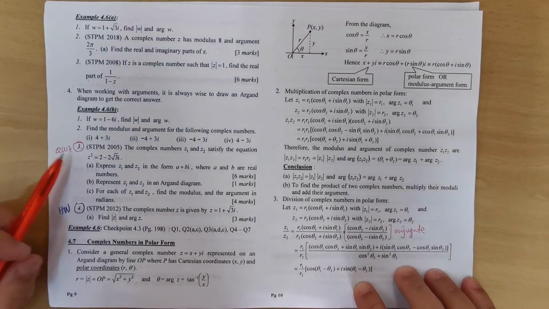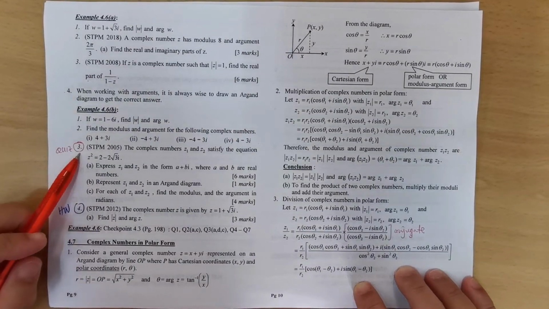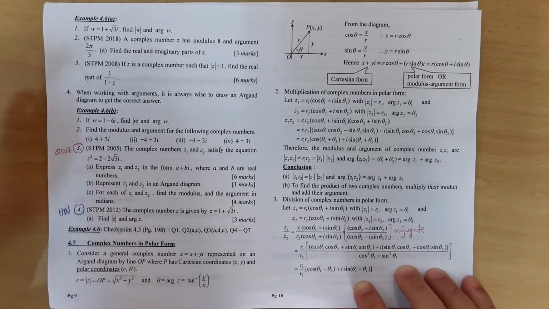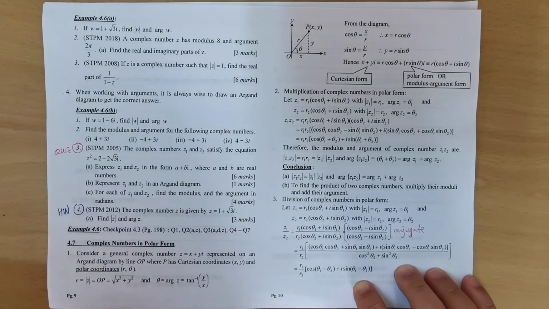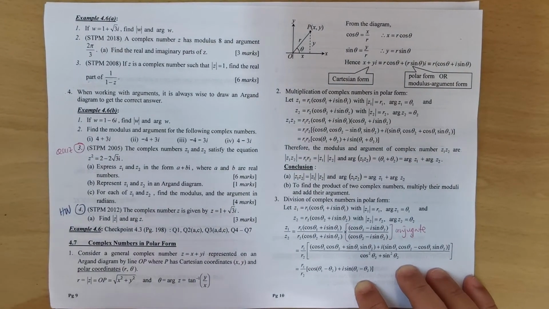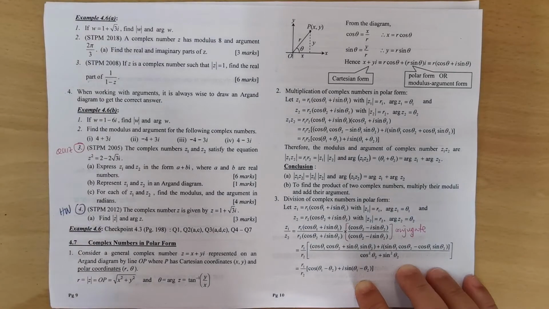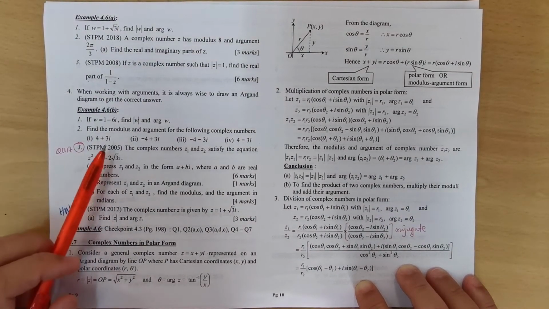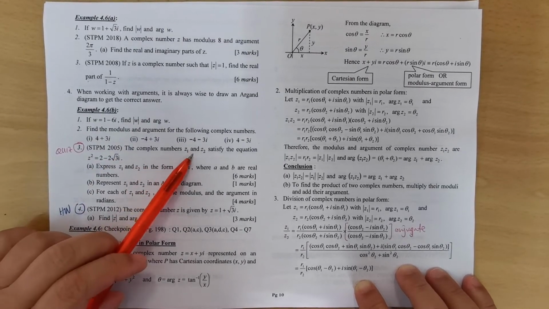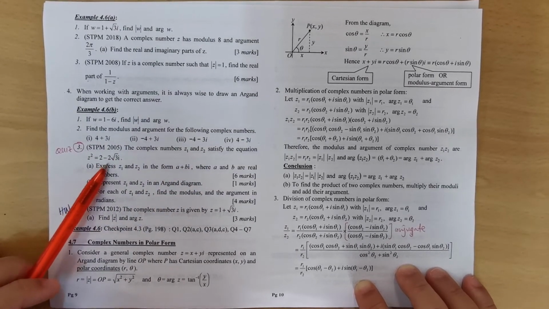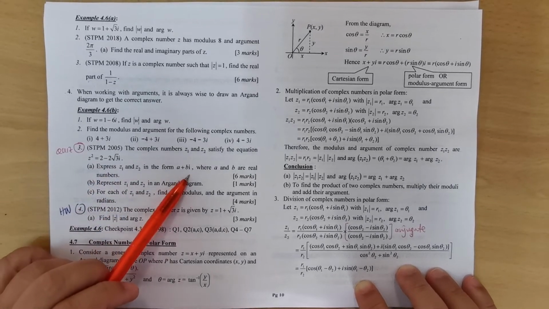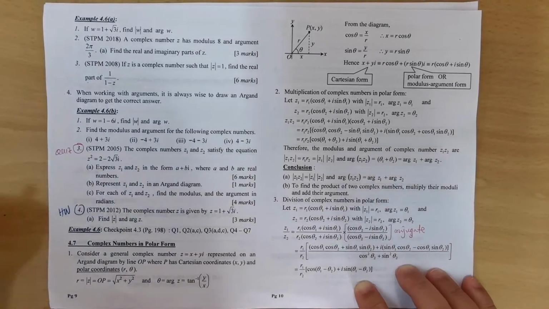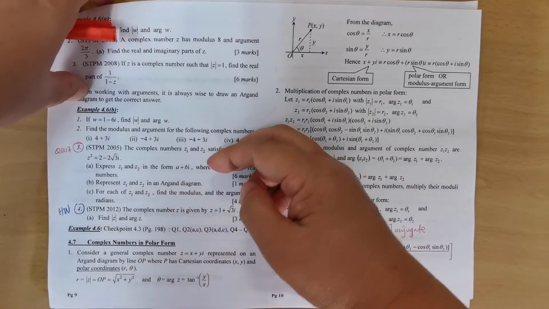Alright, so today, just one quiz only. Just one question, STPM 2005, Argand diagram. After you finish this lesson, please do this. STPM 2005: you are given complex numbers Z1 and Z2 satisfying this equation. Remember, express Z1 and Z2 in the form a plus bi. 6 marks. We have done this, I think I asked you to do it as a quiz.